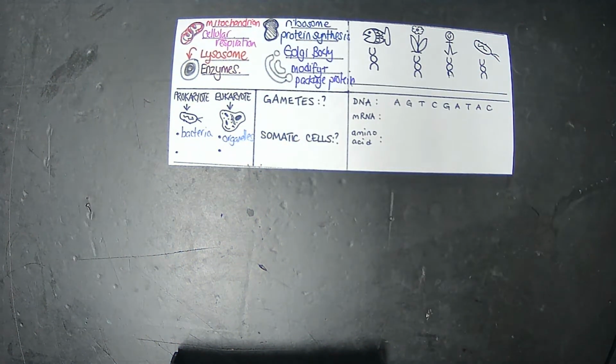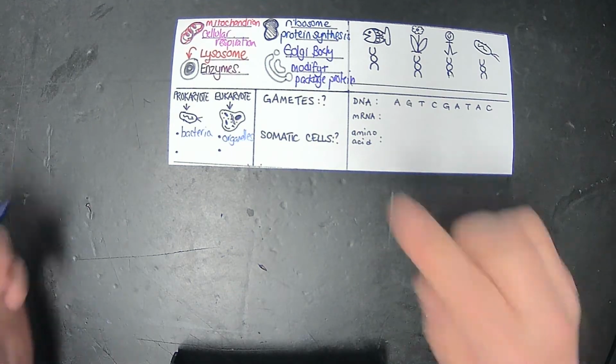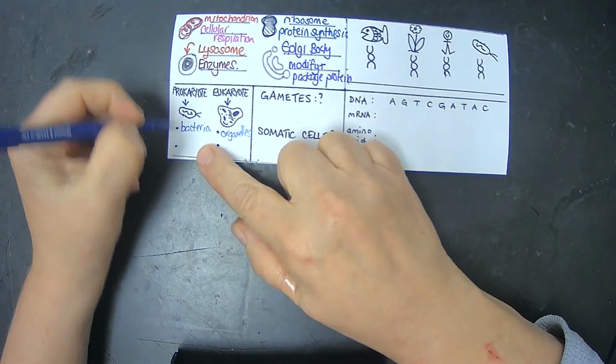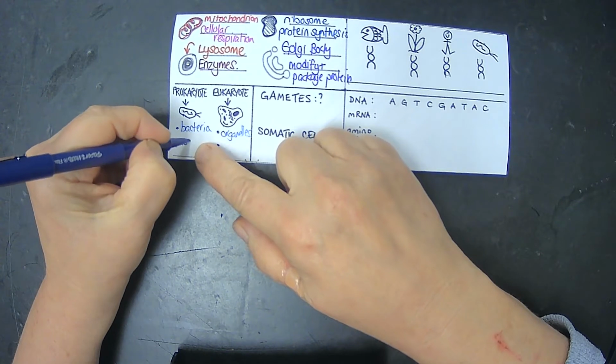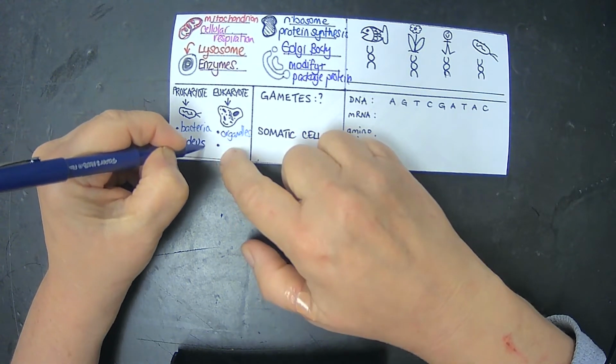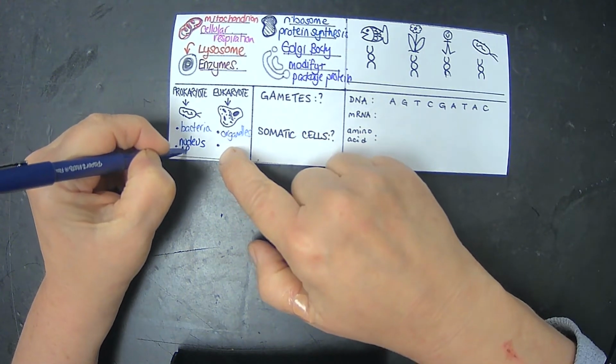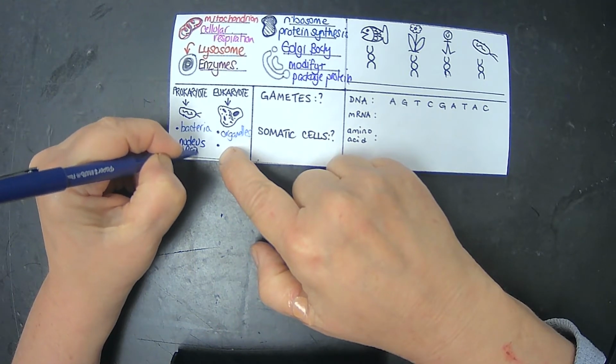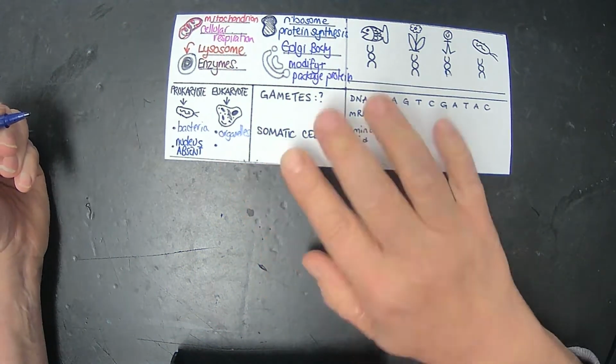And this is the big one. In prokaryotes, the nucleus is absent. No nucleus.